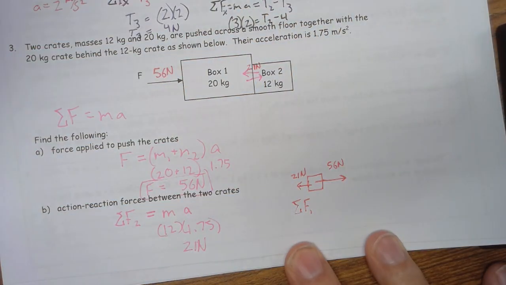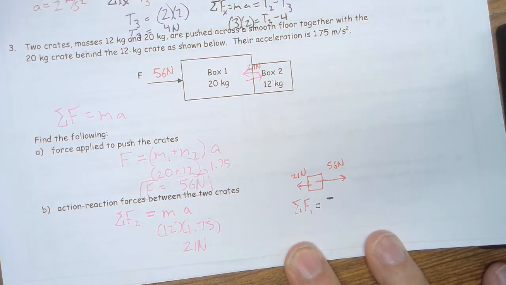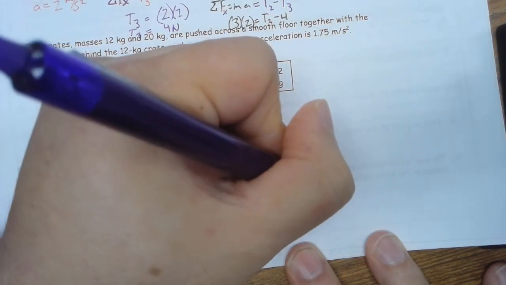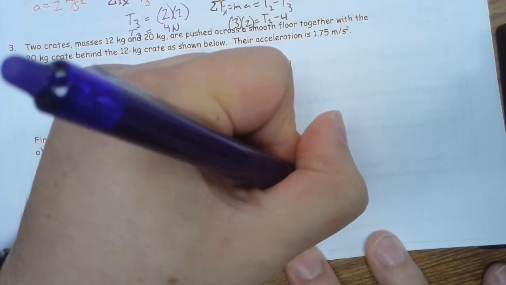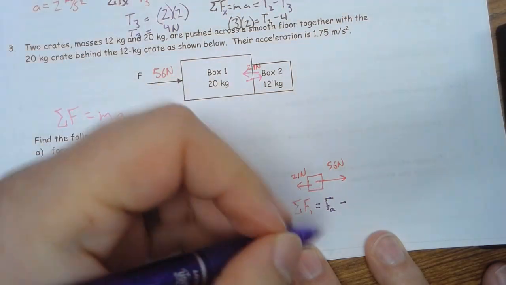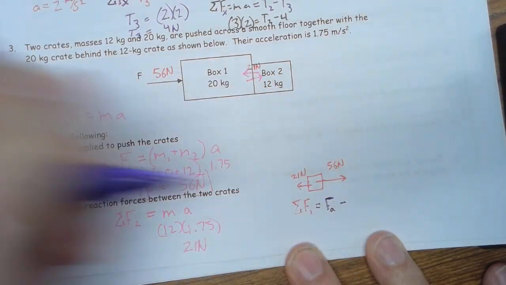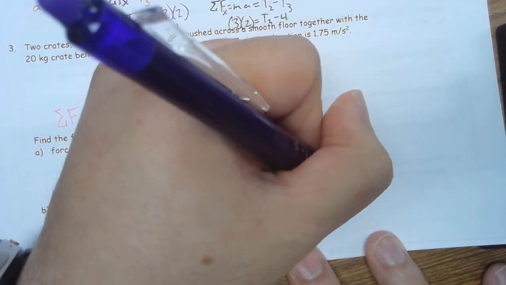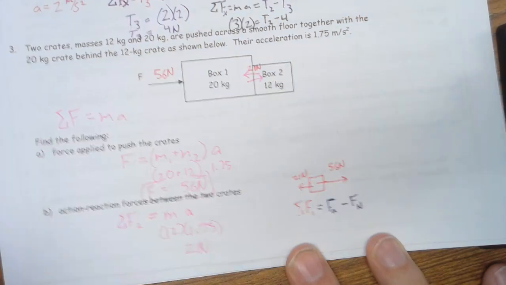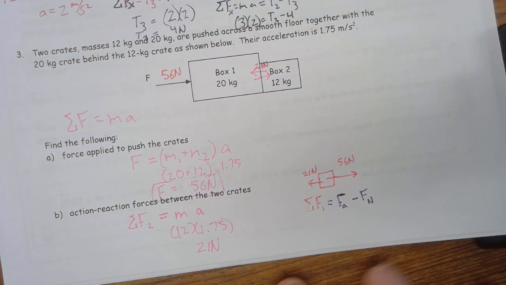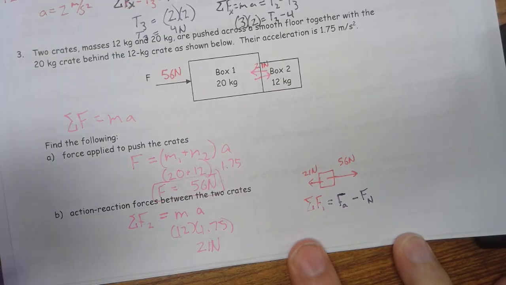The net force on box 1 equals... The 56 is the force applied. And then we also have working against it, not tension. This is actually the normal force, right? It's a contact force of surfaces.